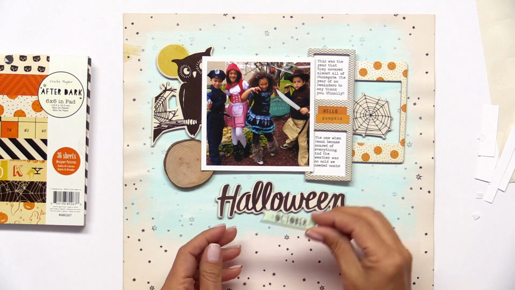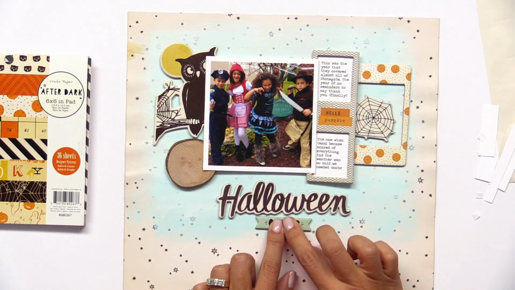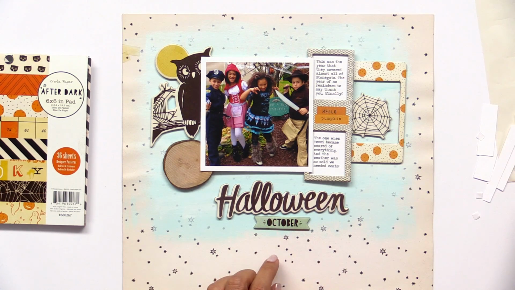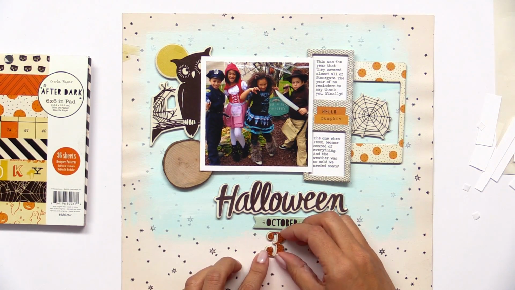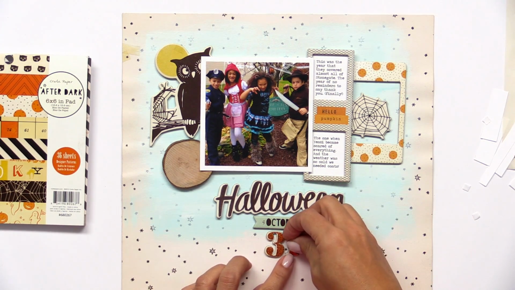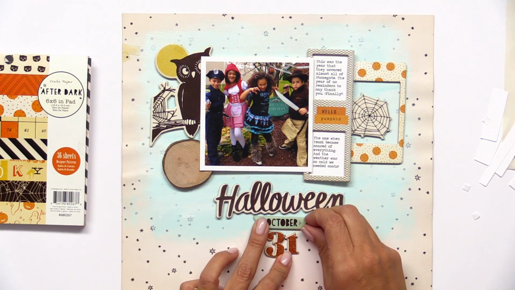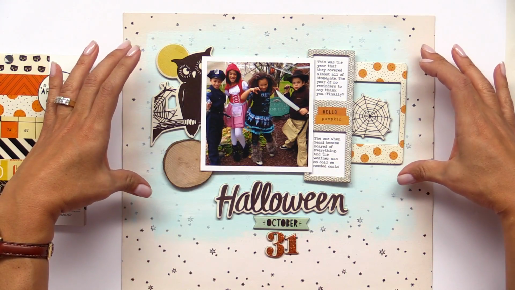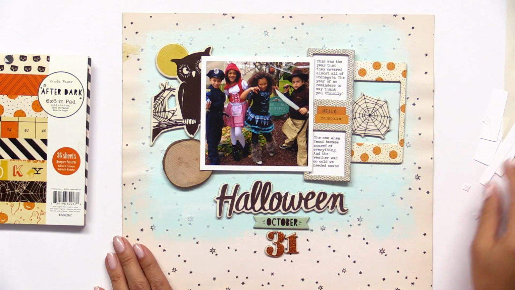And then we'll put the date, and we'll use more chipboard. We'll use October. And then this number 31. And we'll just center that. So that broke up this giant, huge rectangle that we have here. You use more of the page and the eye moves around the design.